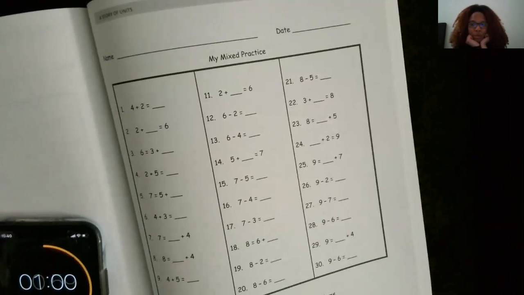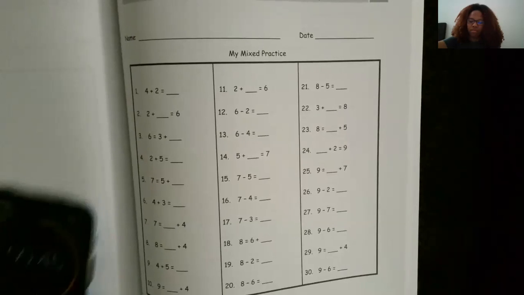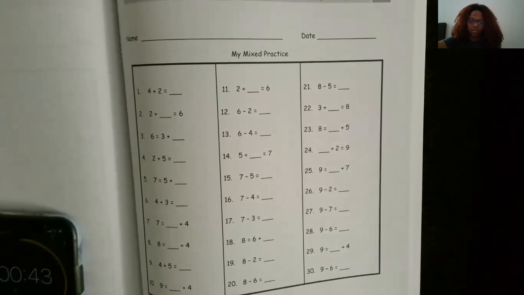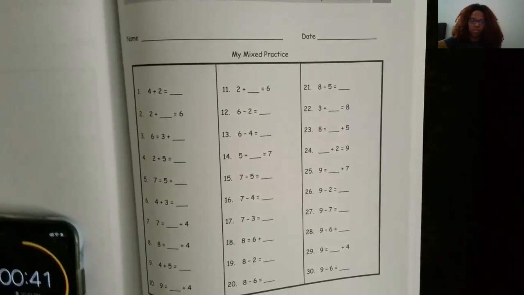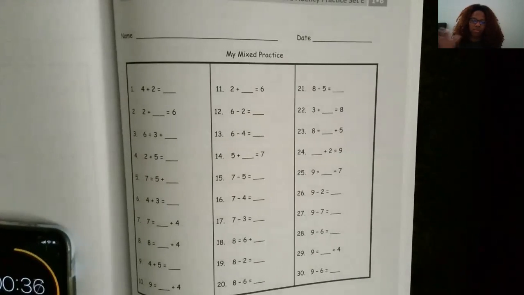You have 1 more minute. Almost finished, 30 seconds.